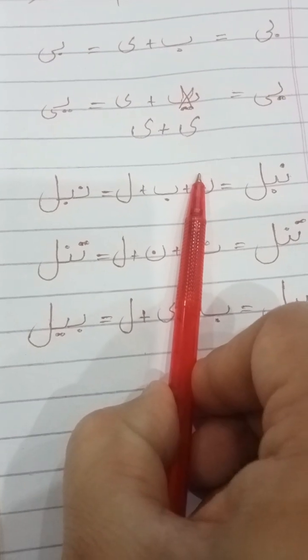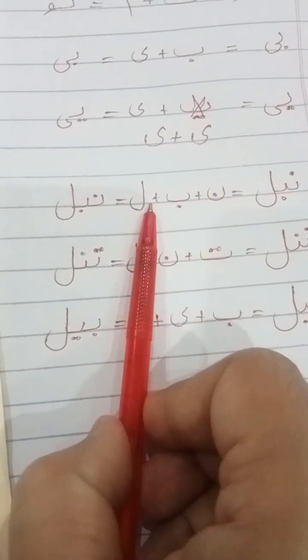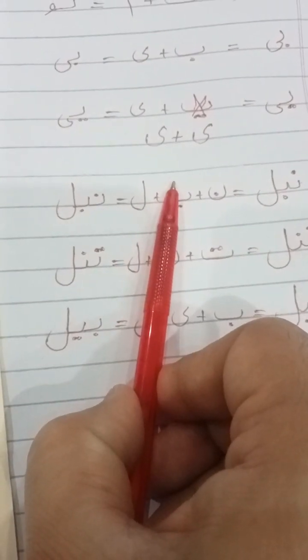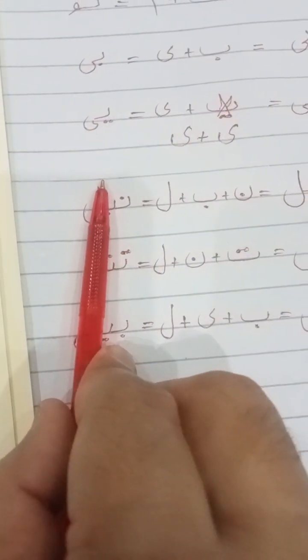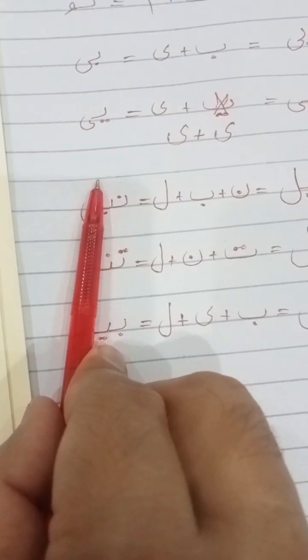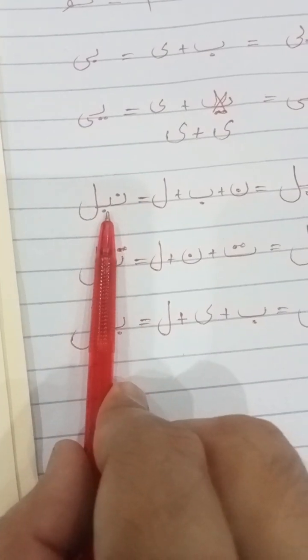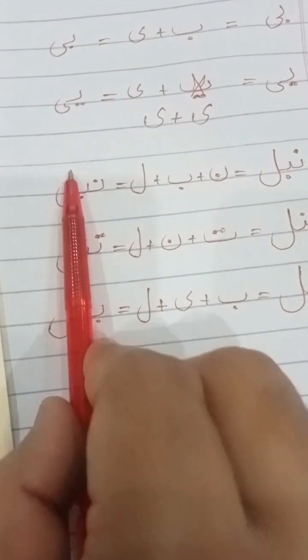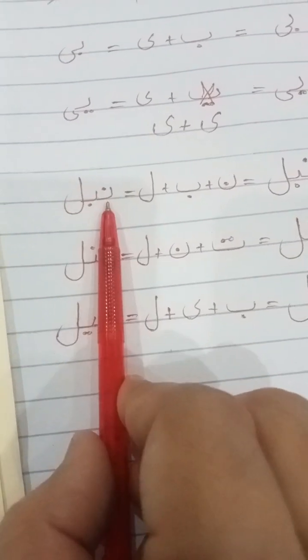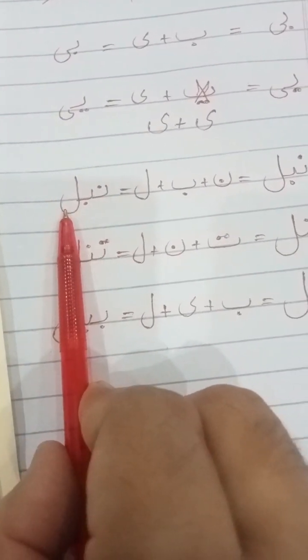Noon plus ba will be written here in its half written form, like you can see here. Similarly, ba will be written here in its half written form, noon, ba. And the last will be written in its complete original form, noon, ba, lam.